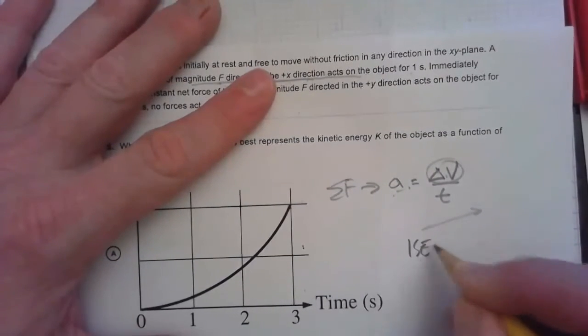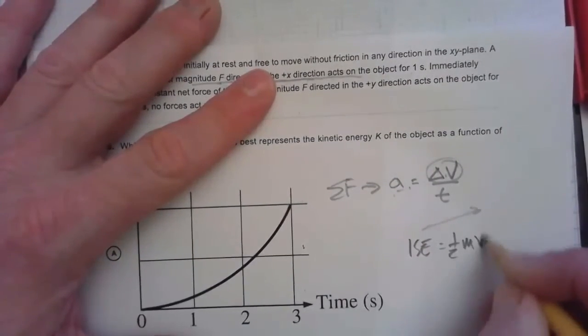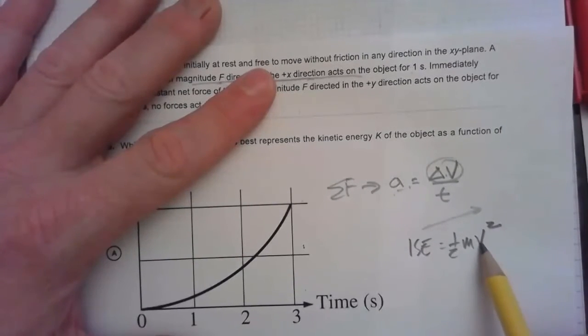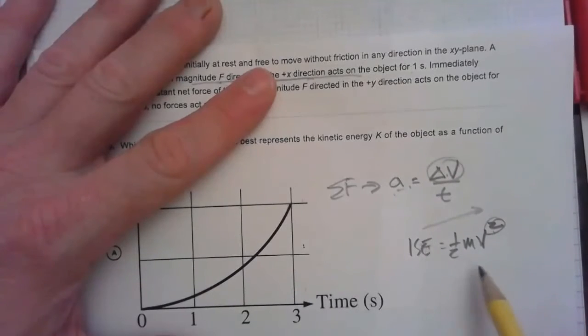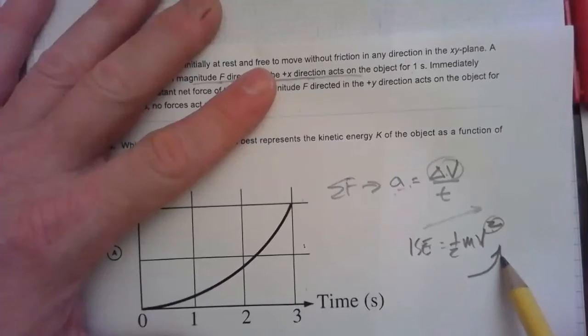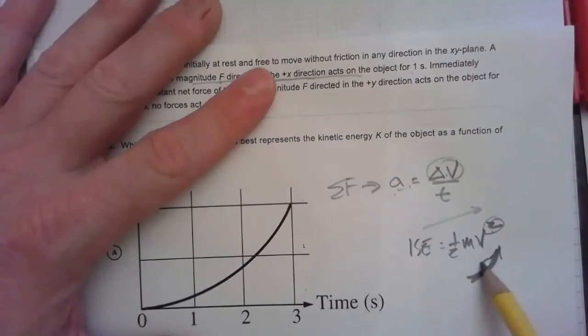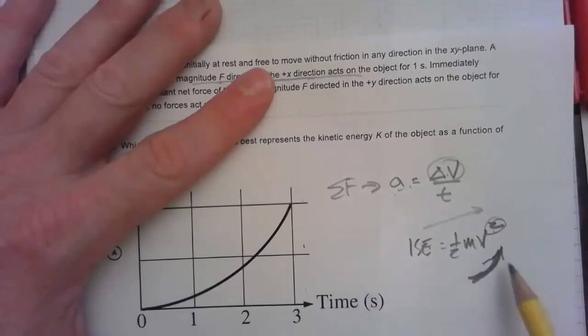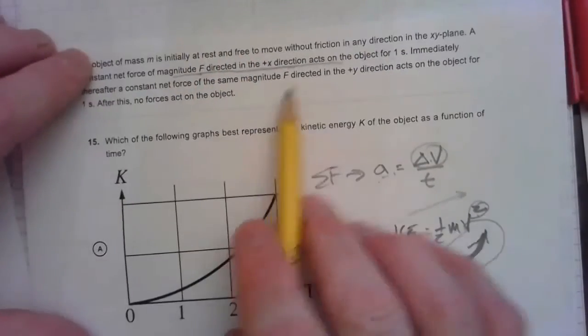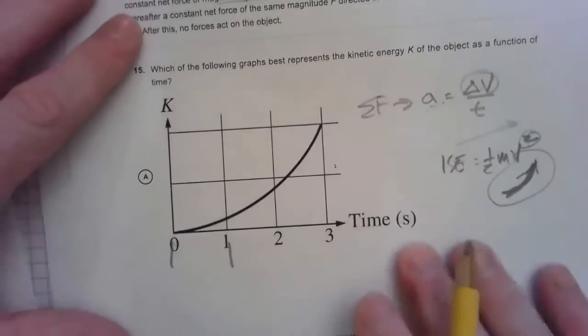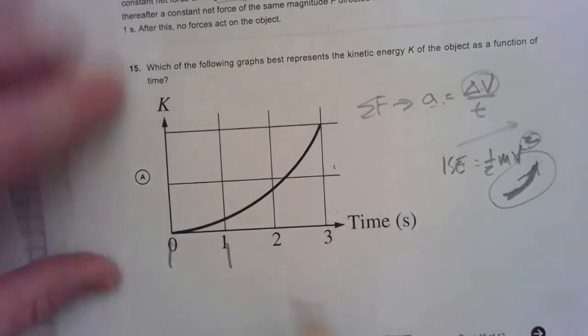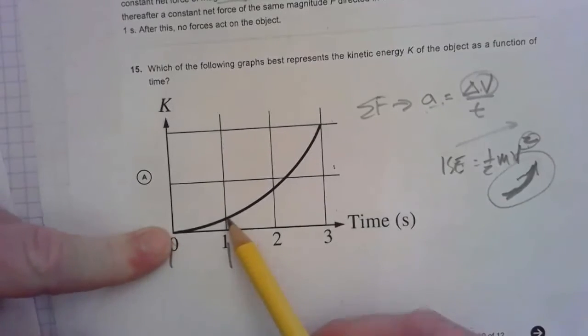But kinetic energy is 1/2 mv squared. If velocity goes up in a linear way, I'm squaring it. So the graph of kinetic energy under those circumstances would not be a line. It should be a parabola, a parabola-looking thing, right? All right. So I'm looking for just from 0 to 1 second, this interval. I'm looking for something that looks like one of my answers should have a parabola. Okay, so this one is in the running.